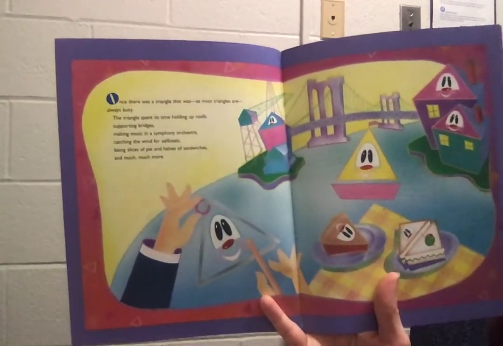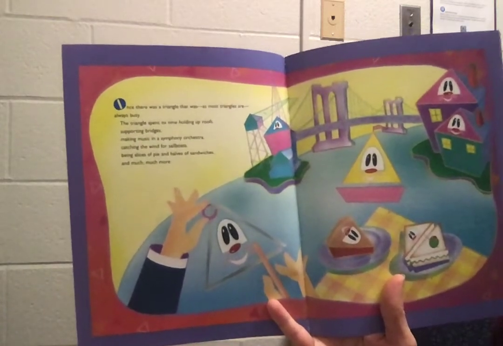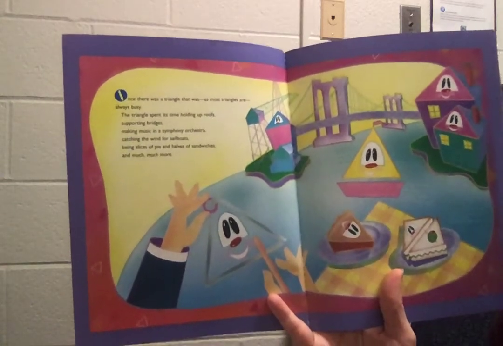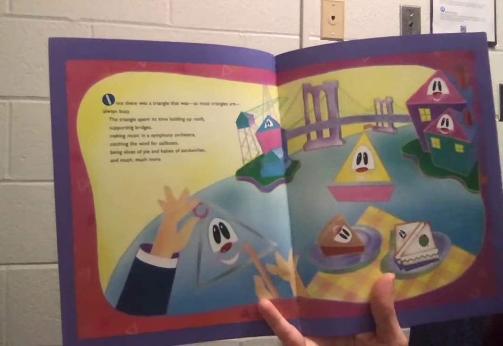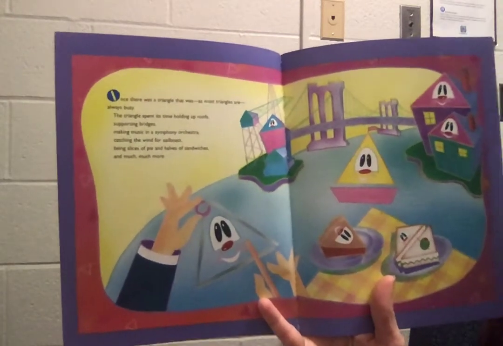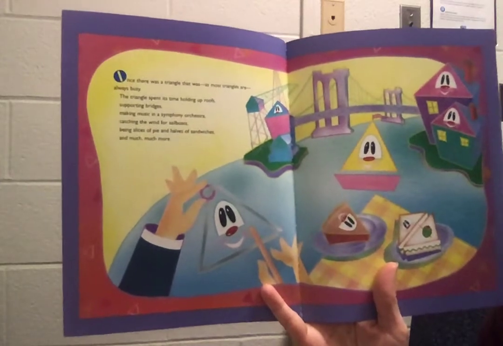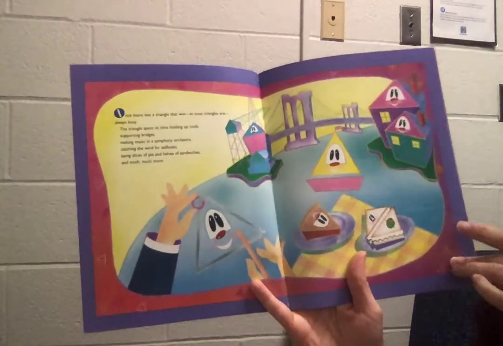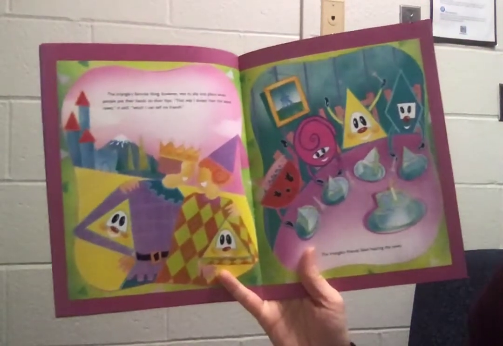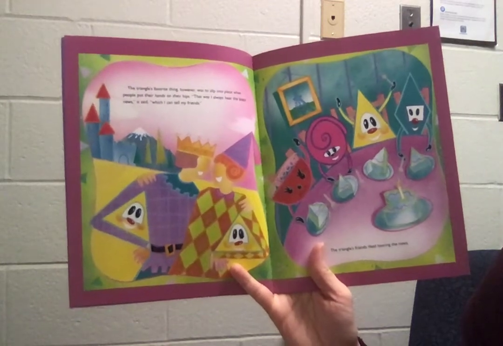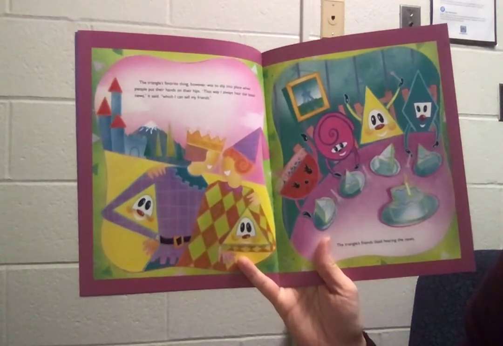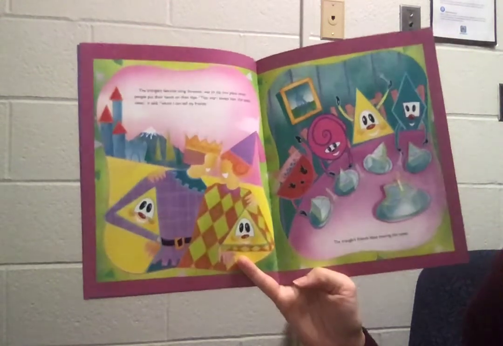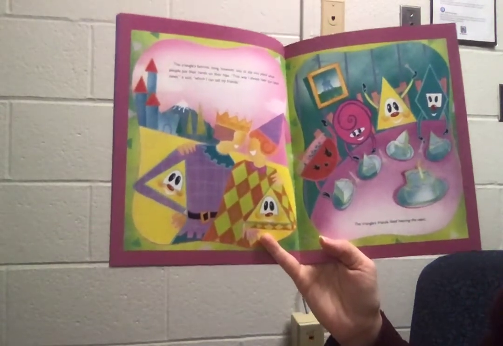Once there was a triangle that was, as most triangles are, always busy. The triangle spent its time holding up roofs, supporting bridges, making music in a symphony orchestra, catching the wind for sailboats, being slices of pie or halves of sandwiches, and much, much more. The triangle's favorite thing, however, was to slip into place when people put their hands on their hip. That way I can always hear the latest news, it said, which I can tell my friends. The triangle's friends liked hearing the news.